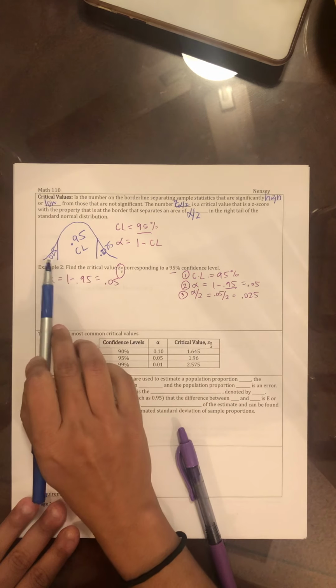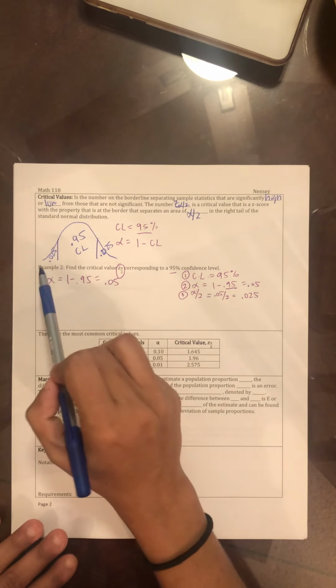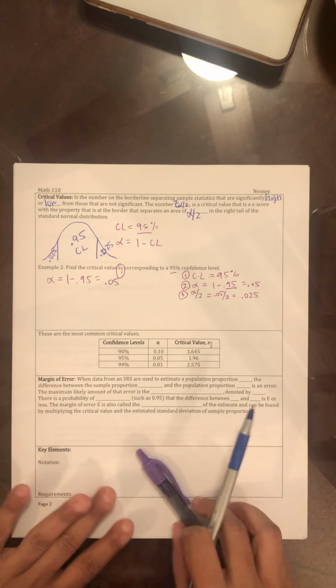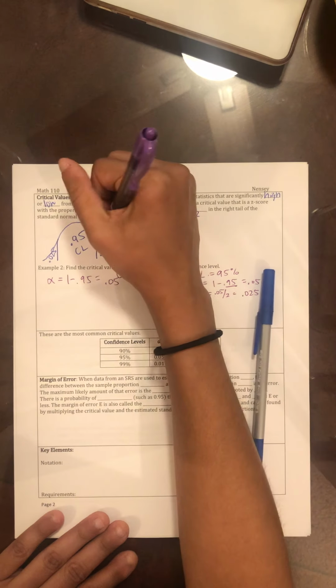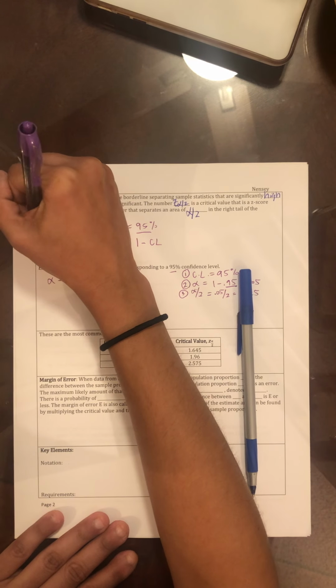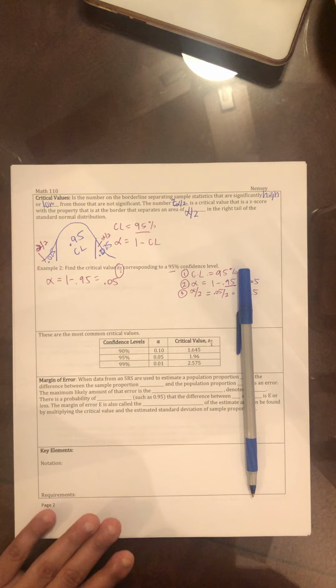And if you think about it, that means that all 3 of these numbers should add up to 1 whole, or 100%, because it's an area under a curve. So density curves means it's 100%. And that's why we use this. So if you want to label this, it's alpha over 2, and this is alpha over 2. I know my alphas look like 2s. I'm not very good with Greek letters.